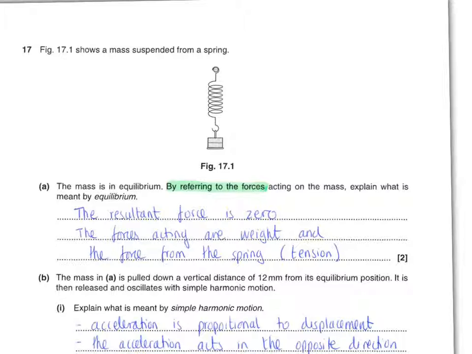So in practice, that means that you can identify the two forces as weight and the force from the spring, which you could call tension, and then make the second point that the resultant force is zero. For this second point of resultant force is zero, the mark scheme would have allowed a number of ways of expressing it.